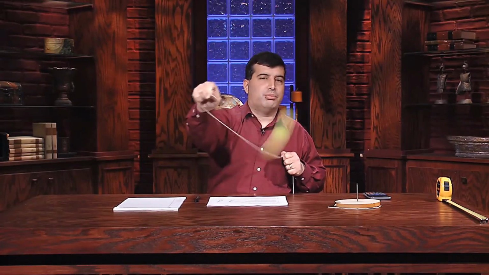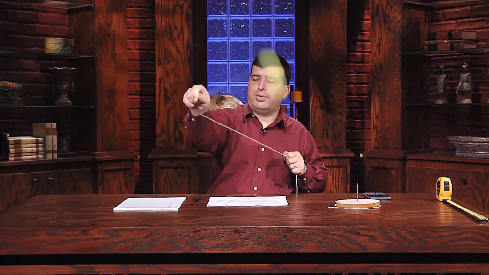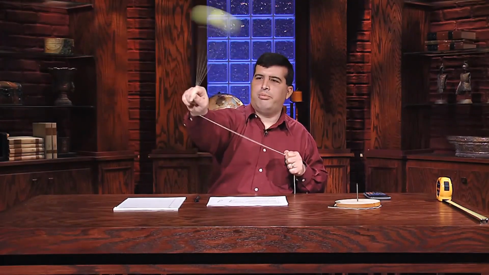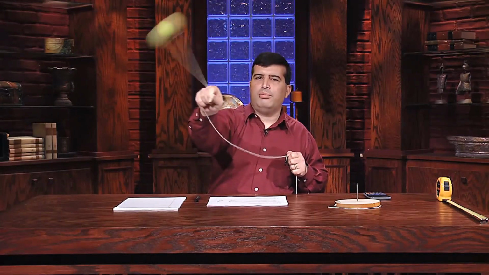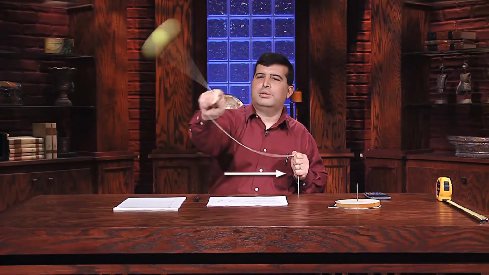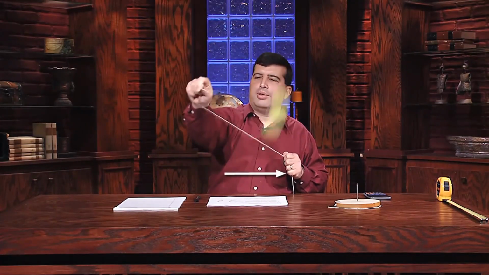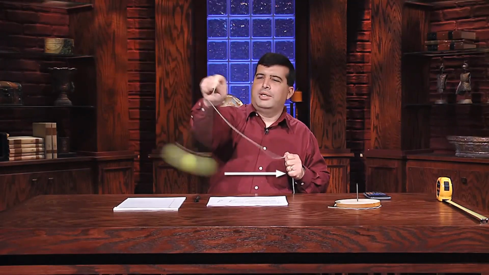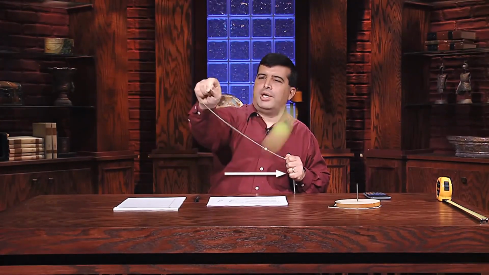If the string were to break, for example, if you imagine, we have to visualize, that's part of the skills in physics. If you imagine the string breaking, what would happen to the ball? It would move off in a straight line because there would be no more forces on it. Well, then gravity would be important. But as far as we can ignore gravity, it would move in a straight line.